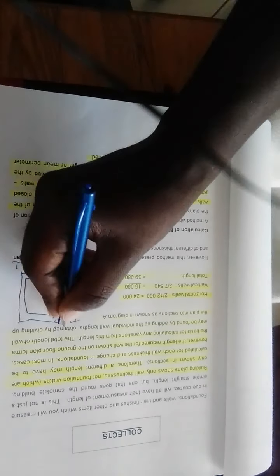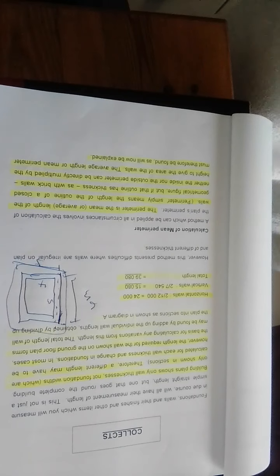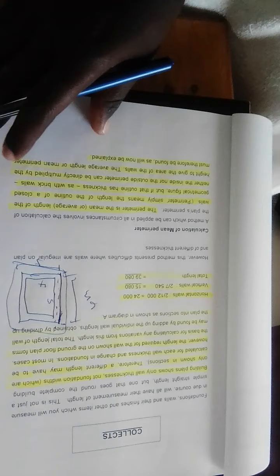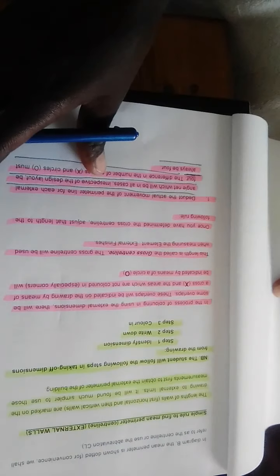But that doesn't give you the center. It gives you the external, the meterage around the structure. The reason we want to be as accurate as we can be is that we need the center of our brick wall. Now in order for us to do that, there are a few steps we must follow.